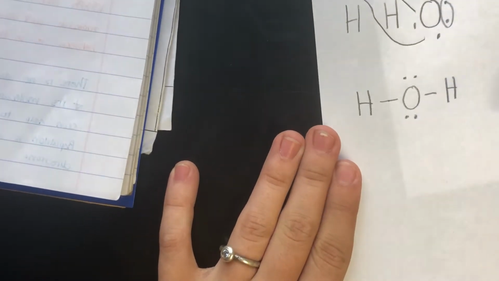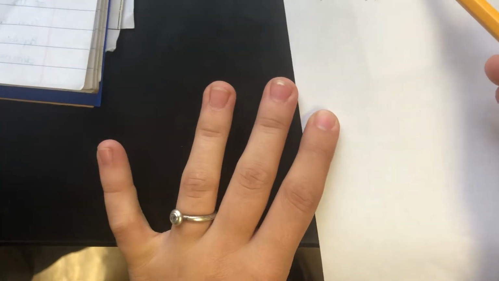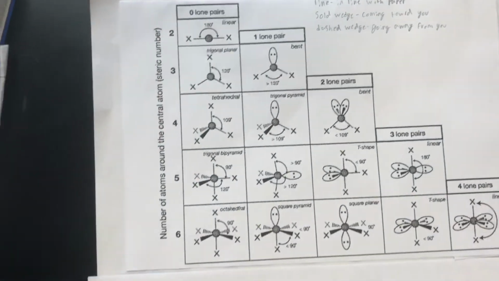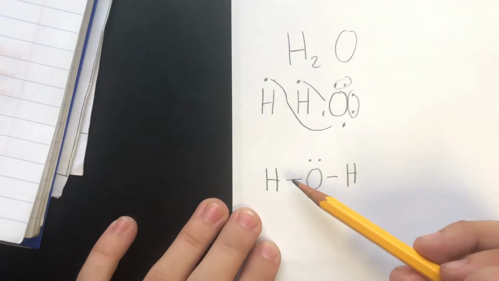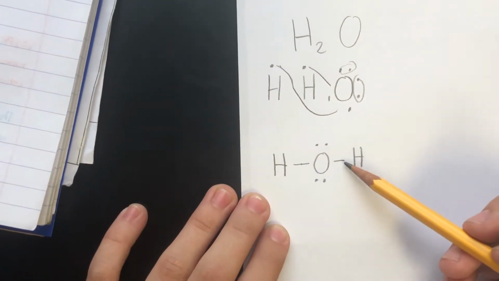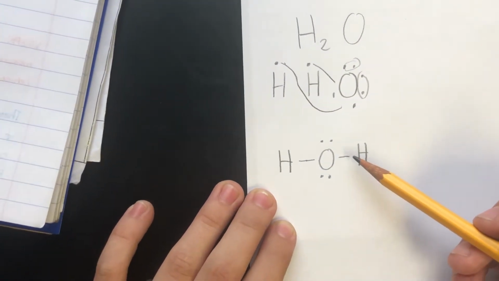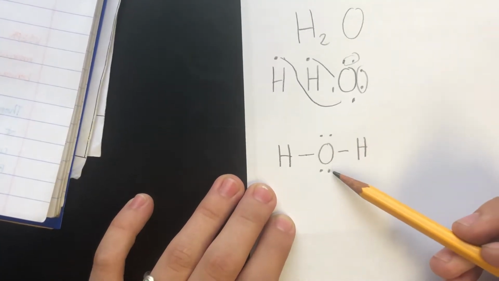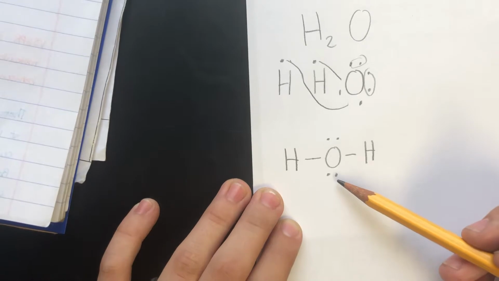So now that we have our covalent Lewis dot structure, we can talk about VSEPR, which is the shape it makes when it's in 3D. So if we go over here, we can see that we have 2 bars, and that we also have 2 lone pairs.